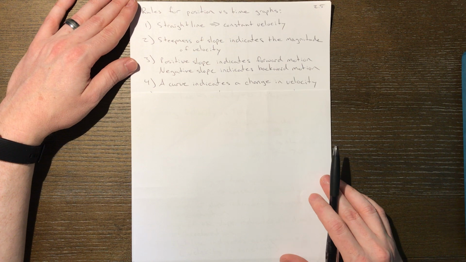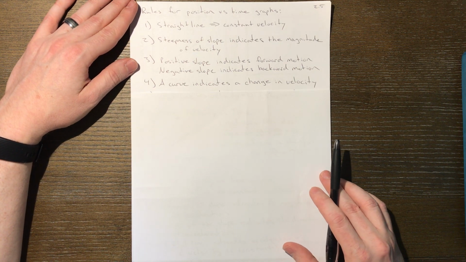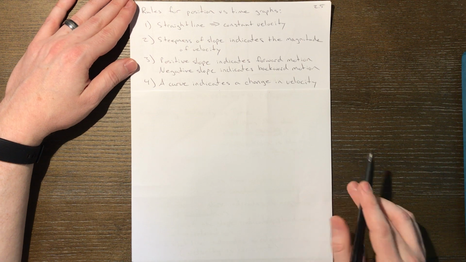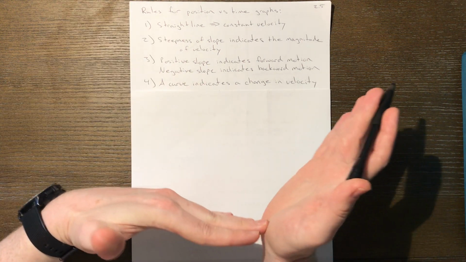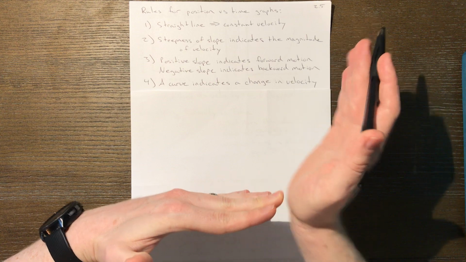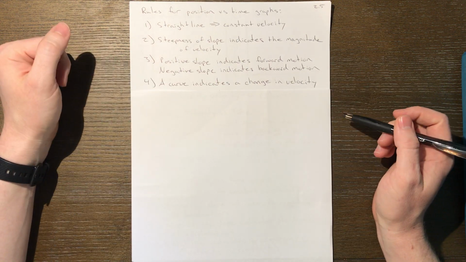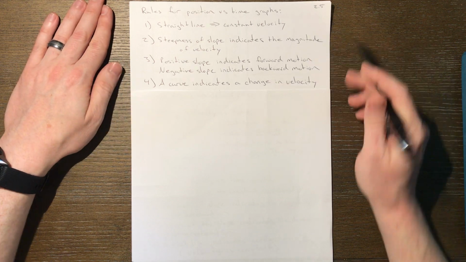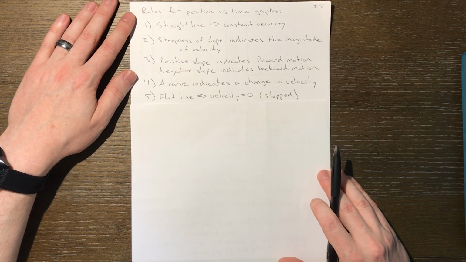Next, a curve would indicate a change in velocity. A curve, or potentially just an angle in that graph. Basically, if your slope changes, well, slope is velocity. There must be a change in velocity.